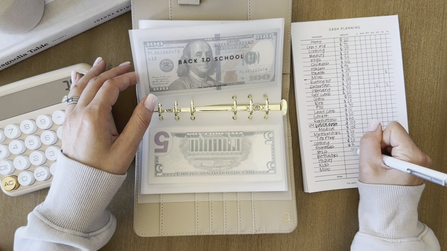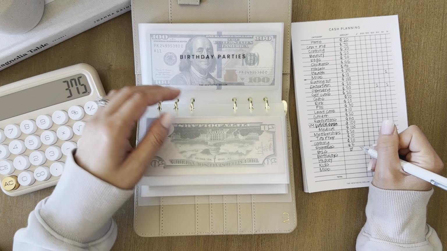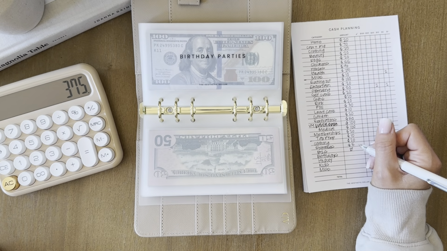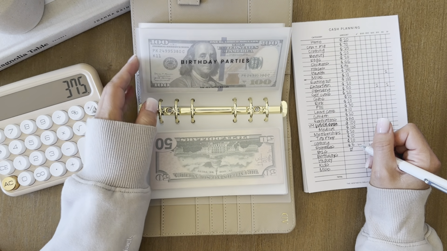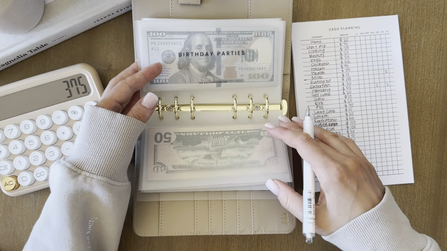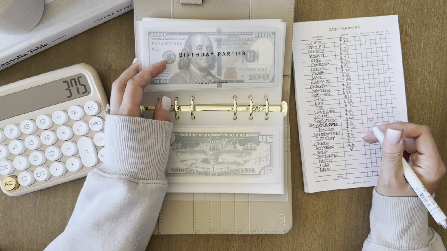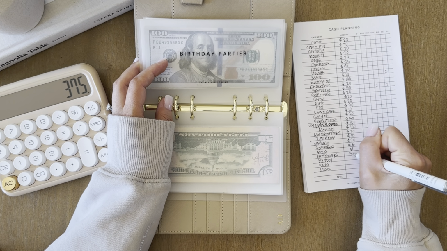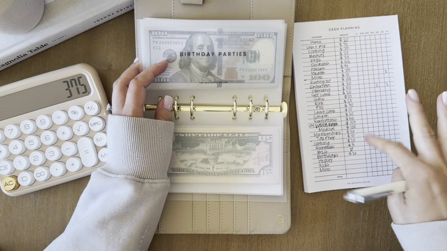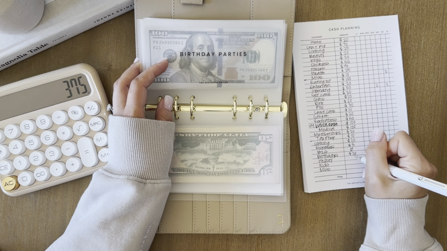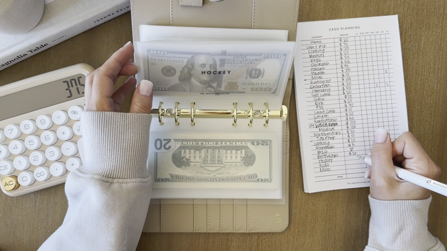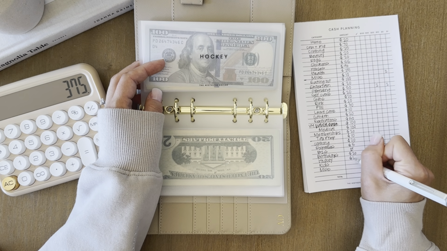Back to school, actually, I'm not gonna stuff this one. This one has almost $500 and I have most of their back to school stuff already. The rest of this will probably just get spent on clothing, like back to school clothing. Birthdays, let's do 20. Once we get done with this sheet, I'm gonna see where we're at before we start the last binder. Hockey, let's do 15 in hockey.